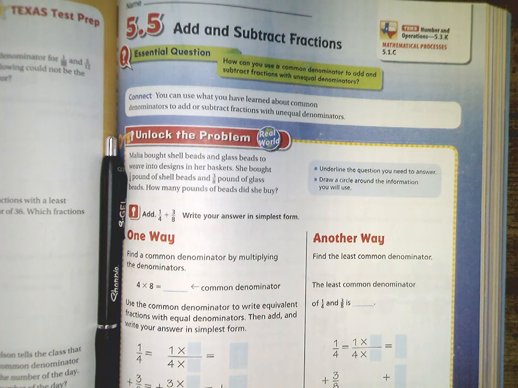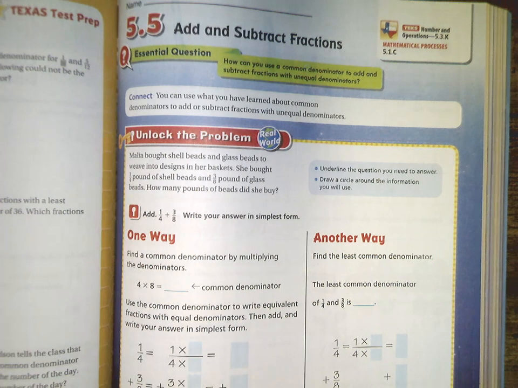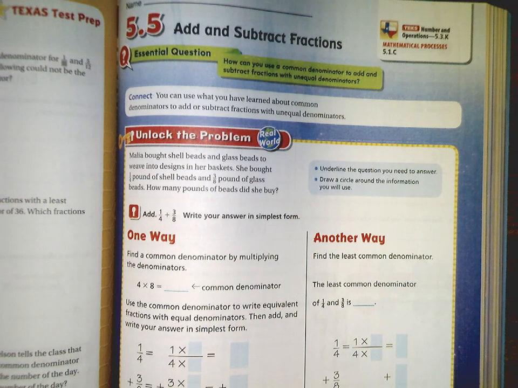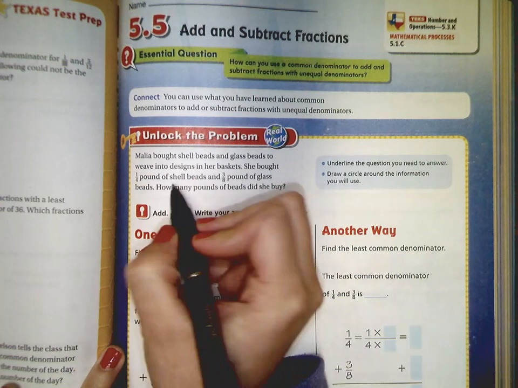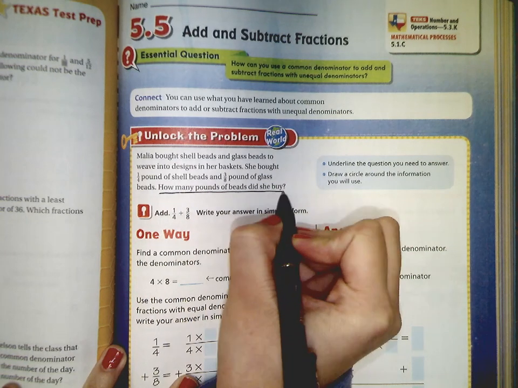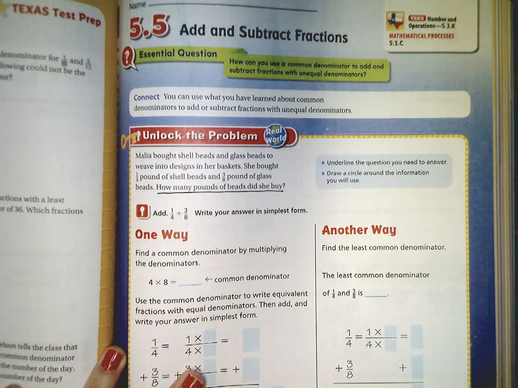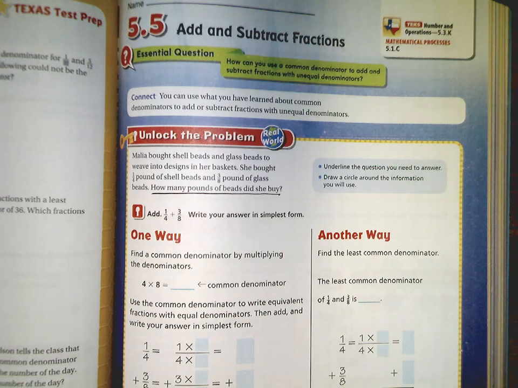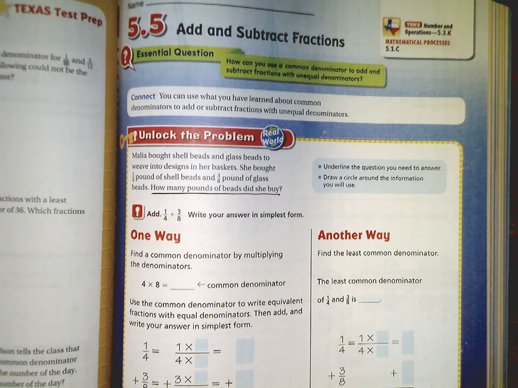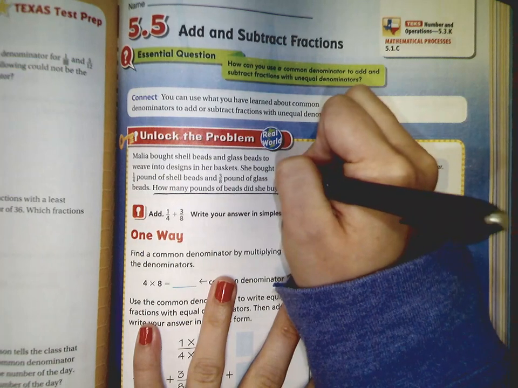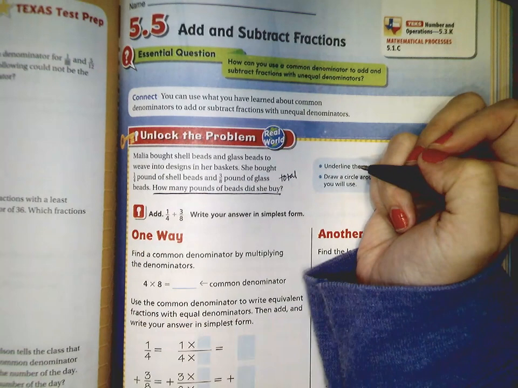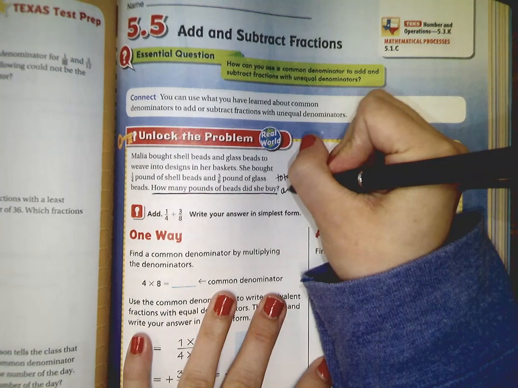Okay, so we have Malia bought shell beads and glass beads to weave into designs in her baskets. She bought 1/4 pound of shell beads and 3/4 pounds of glass beads. How many pounds of beads did she buy? So first of all, I'm going to underline the question I need to answer, which is how many pounds of beads did she buy? It's important to understand that no matter what, we need to understand what the problem is actually asking. So I'm trying to find the total amount, right? I'm trying to find the total, therefore I'm going to be adding.